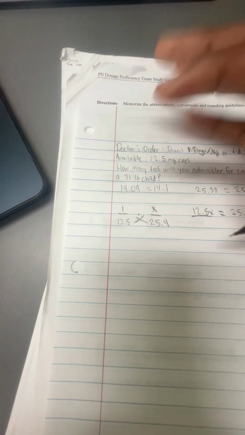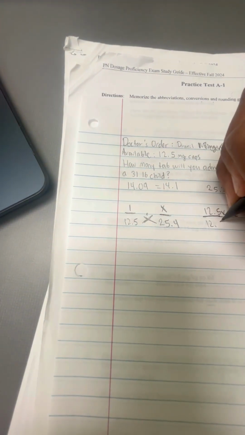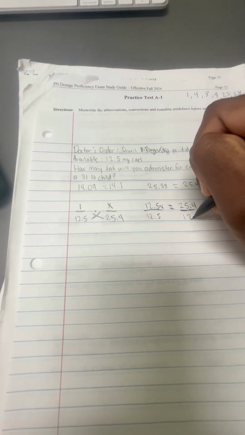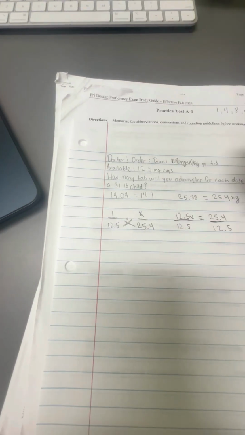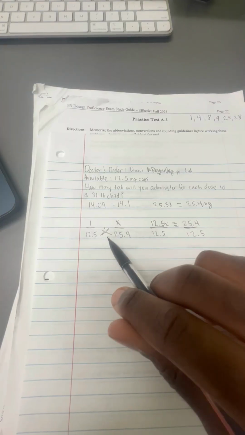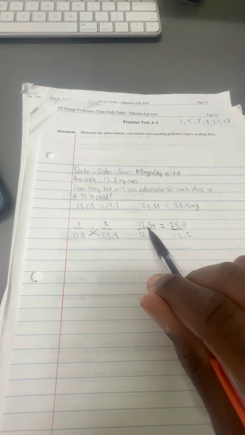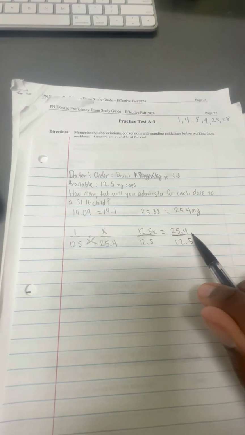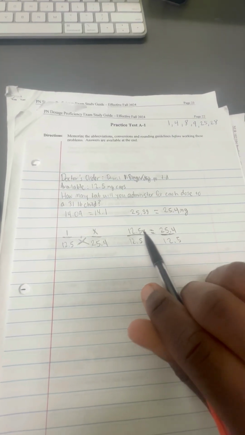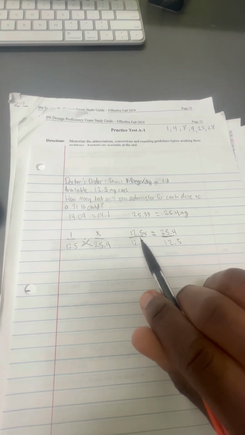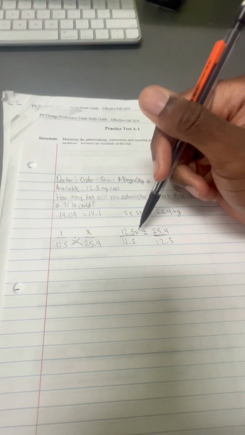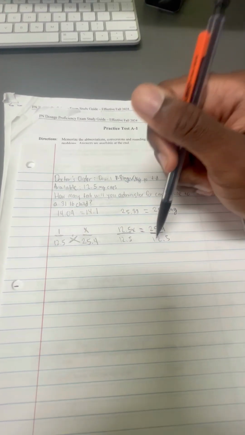Excuse that interruption. Now we can do 12.5, and we can divide that on this side, 12.5. Now you see how this is set up? We cross multiply 12.5 times X, we got 12.5x, then we did 25.4 times 1, we got 25.4. Once you get the equation set up, you divide whatever is hooked up to the variable, you divide that number by the other side.